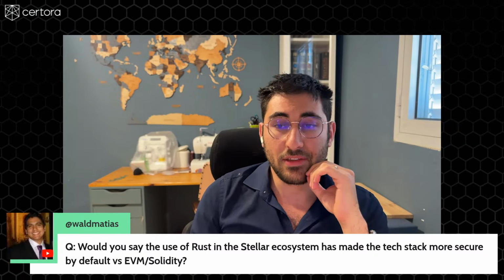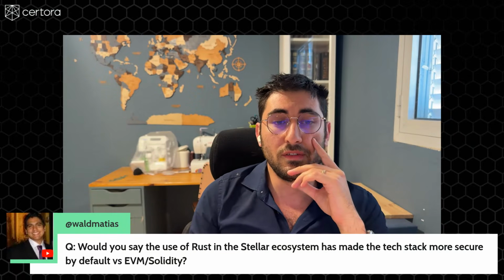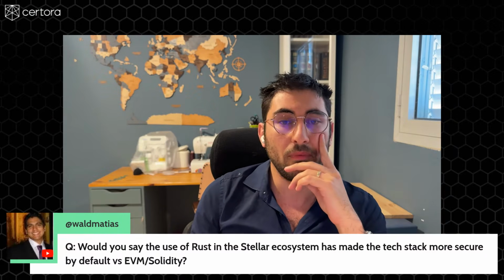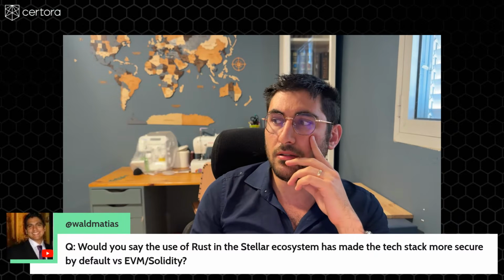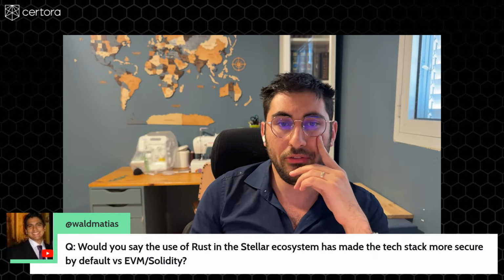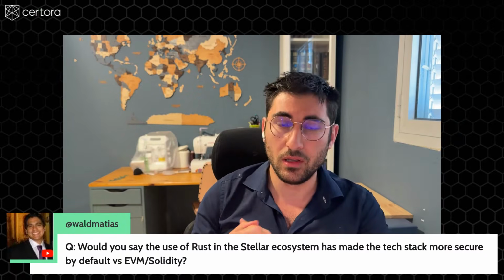Would you say that the use of Rust in our ecosystem has made the tech stack more secure versus EVM Solidity? I would say in some regard it's more secure, in some regard it's not. The problem is that Rust is not as readable as Solidity, so it's a lot easier to make some types of mistakes.